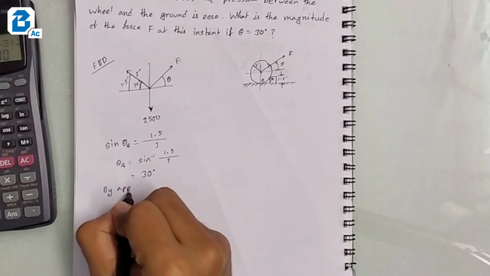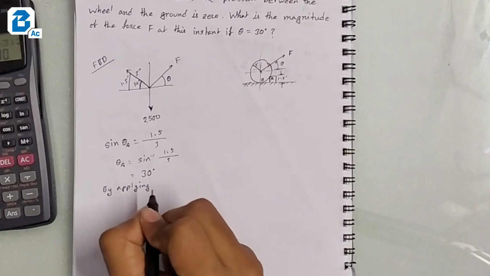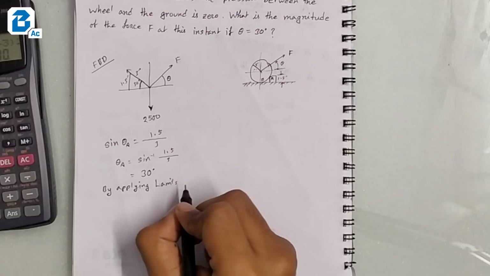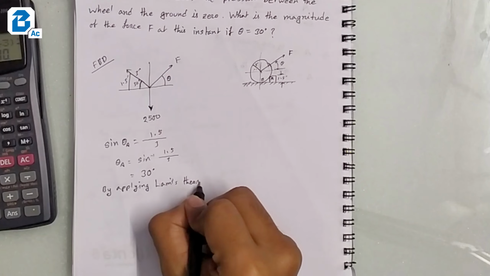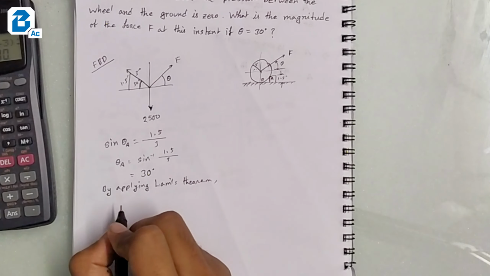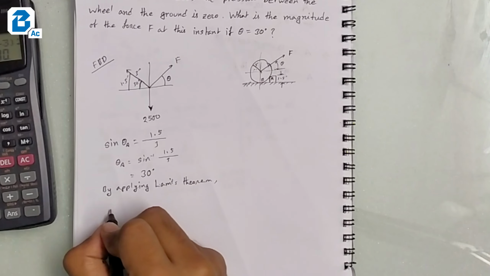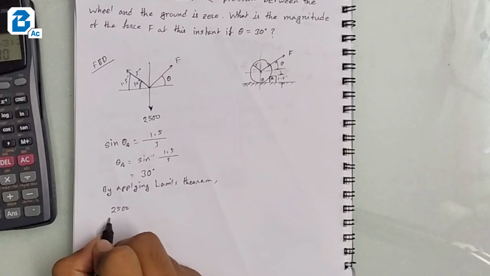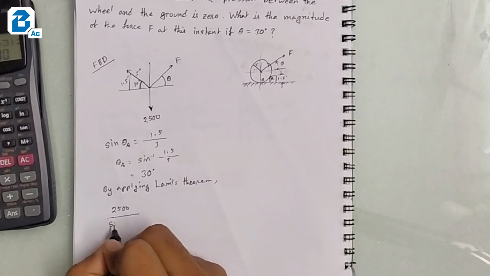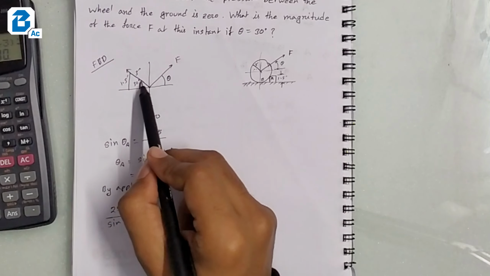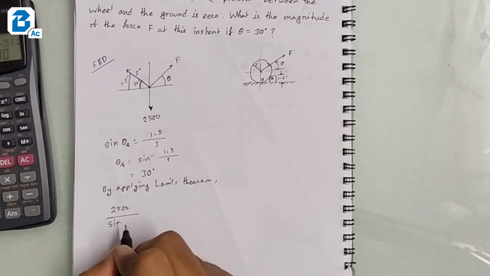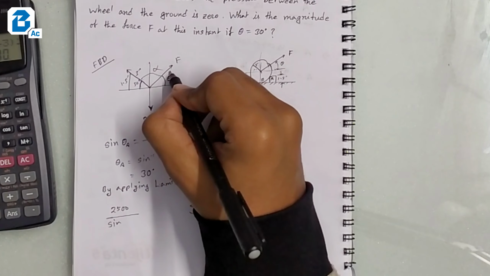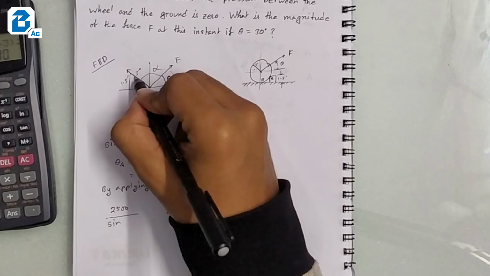By applying Lami's theorem, the 2500 pound, which is pulling it downward, divided by sine the angle between the other two forces, which is this one, and if you want to find it, we can write it as alpha, and this is beta, and this is gamma.